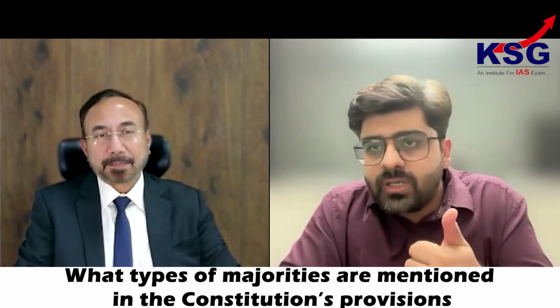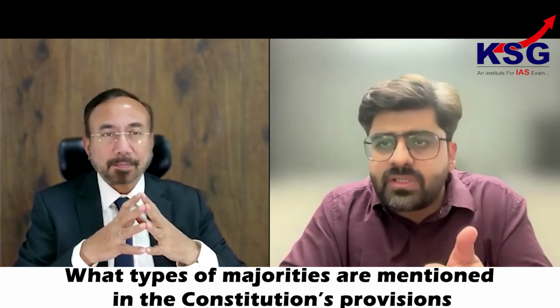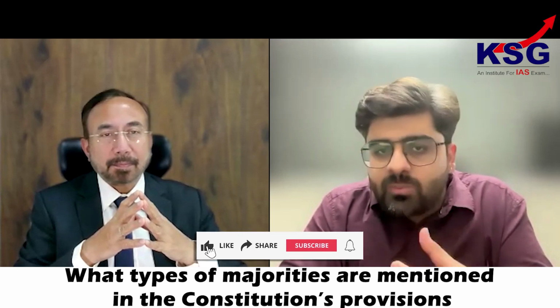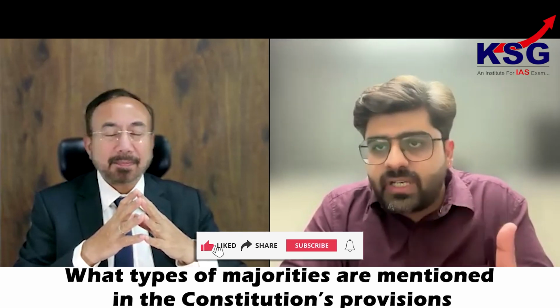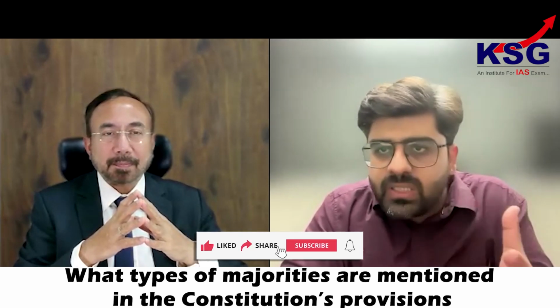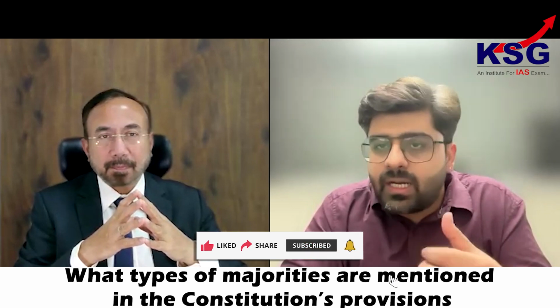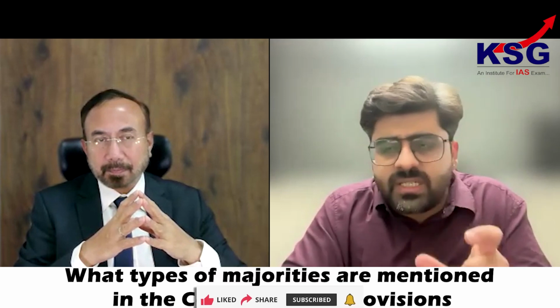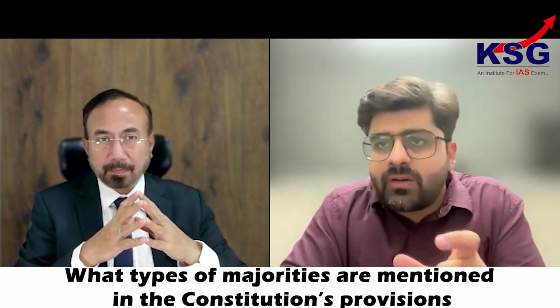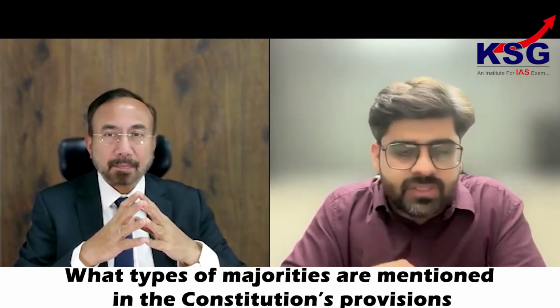One is the simple majority, which is also called the functional majority, which is primarily used for the almost daily working of the houses. Whether it is the passing of bills or passing of various motions, including the no confidence motion, we have the simple majority, which is basically the majority of the members present and voting. So that's the first kind.